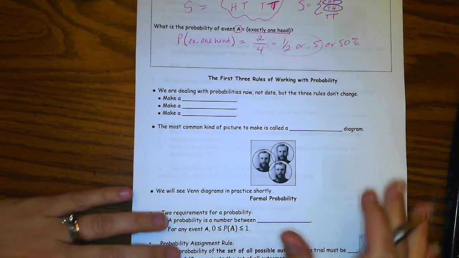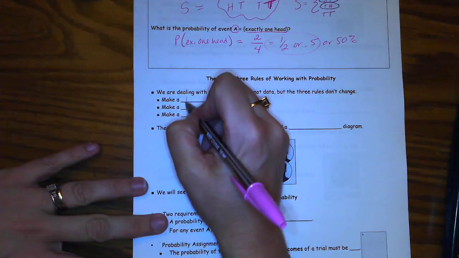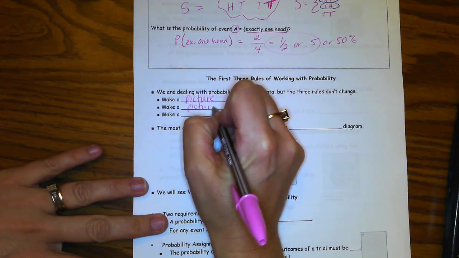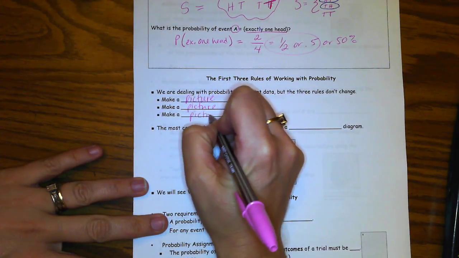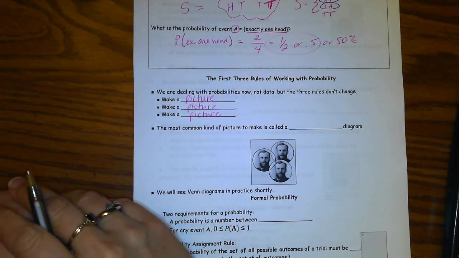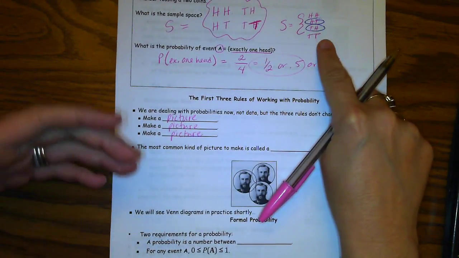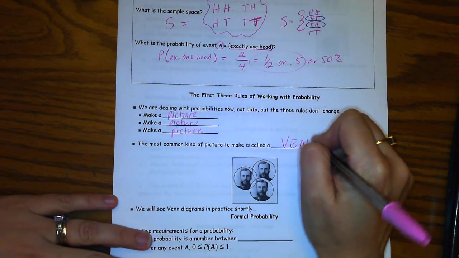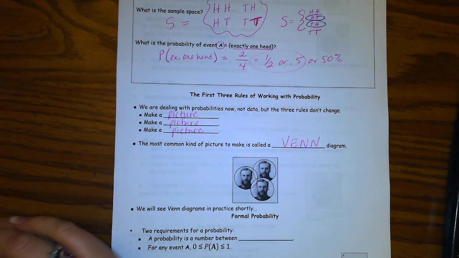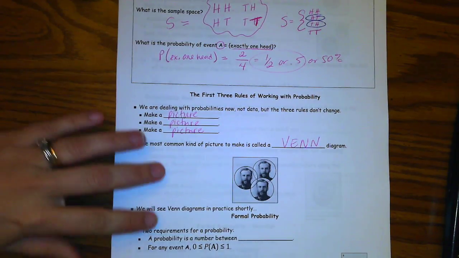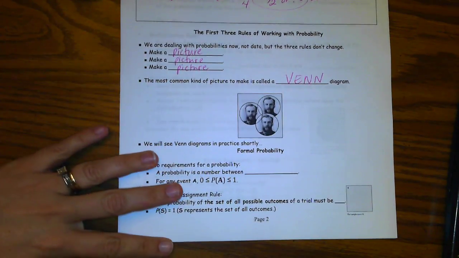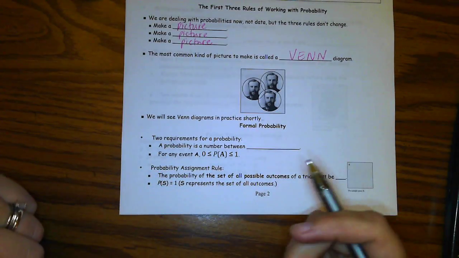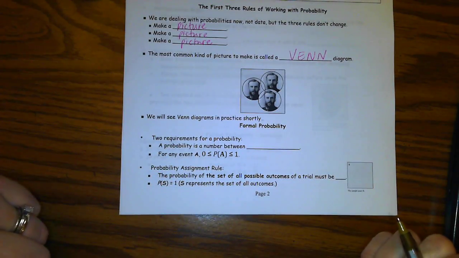The first 3 rules of working with probability are make a picture, make a picture, make a picture. And this is not the first time the book has gone through this mantra of make a picture. It's really important a lot of times to have a visual, just like this. One of the more common pictures we'll be making with probability is a Venn diagram. So we'll be working a little bit with Venn diagrams in this unit. All right, let's go through some formal rules.